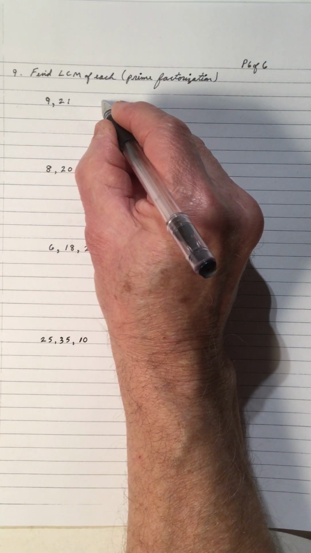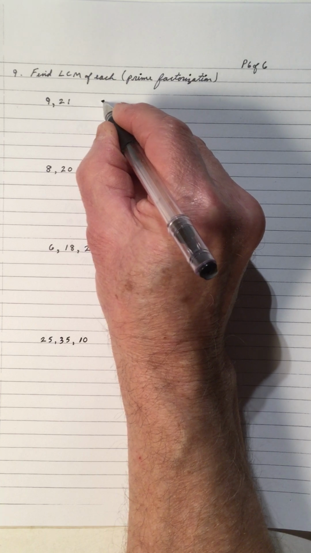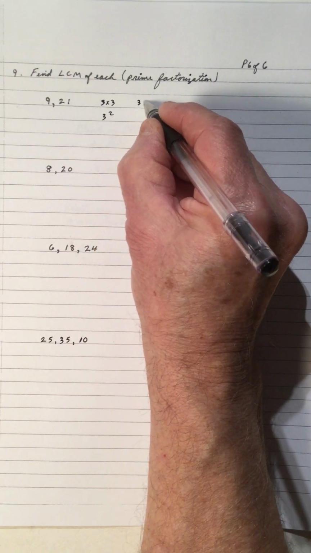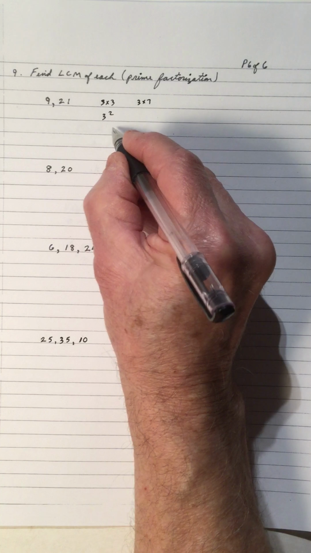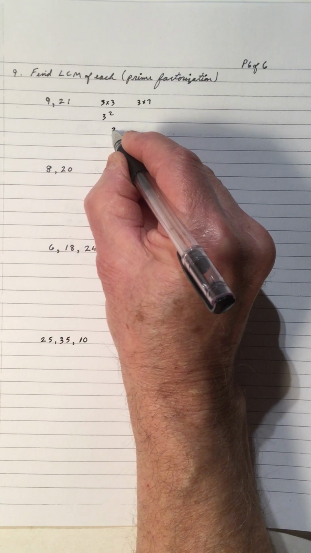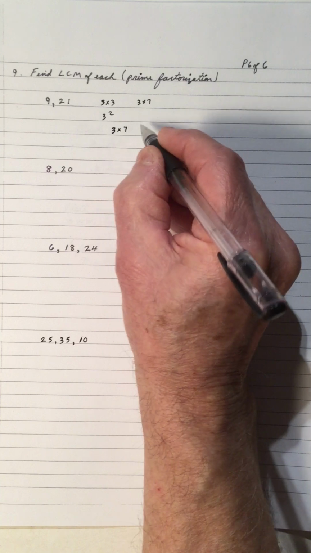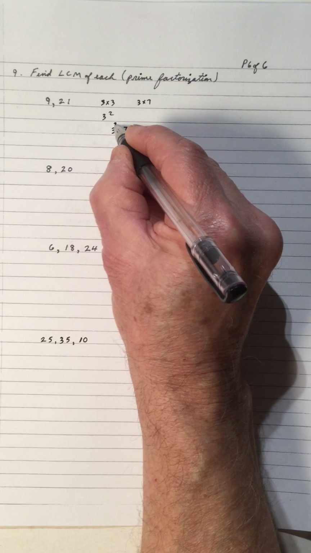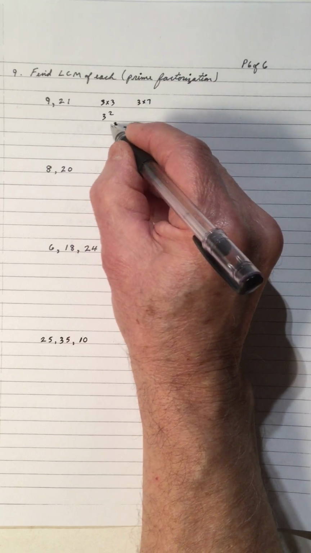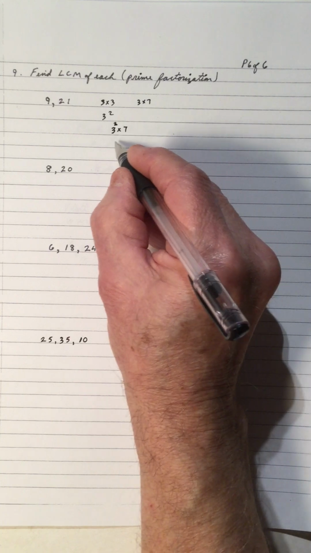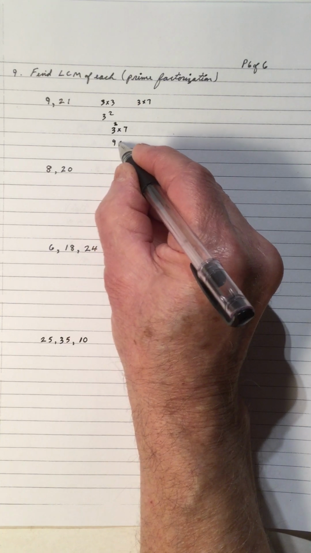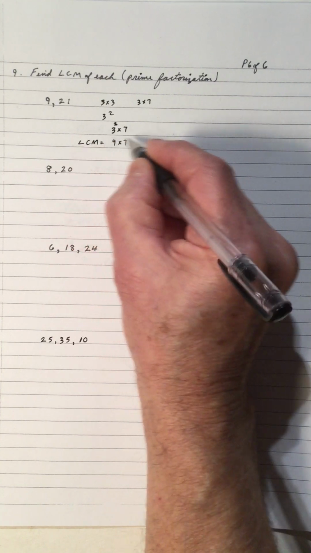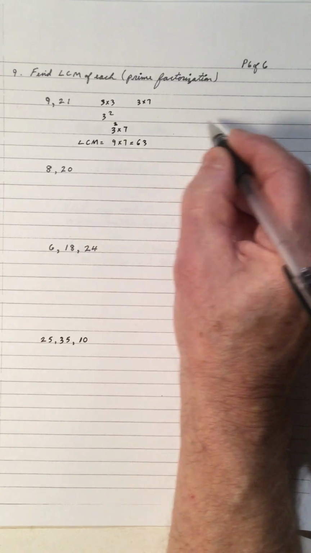The prime factorization of 9 is 3 times 3, which is 3 squared. 21 is 3 times 7. So when you're doing prime factorization, you write down each factor. So you have a 3 and a 7. So here you have 3 squared, so you take the largest one. So 3 squared and a 3, 3 squared. And so you get 9 times 7. So the LCM, 9 times 7 is 63.